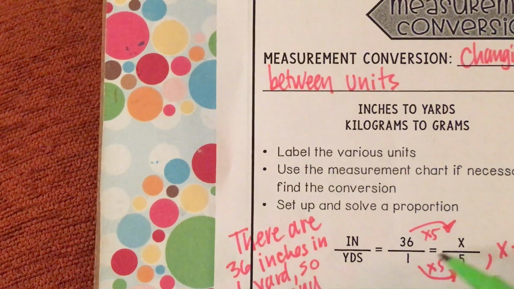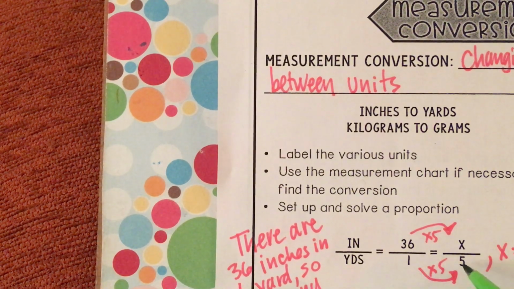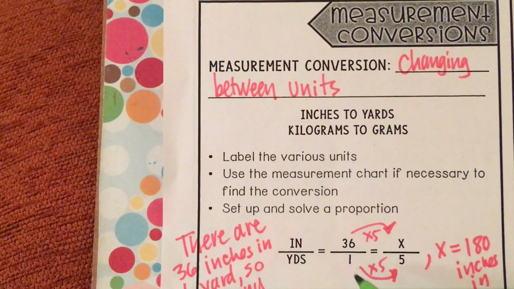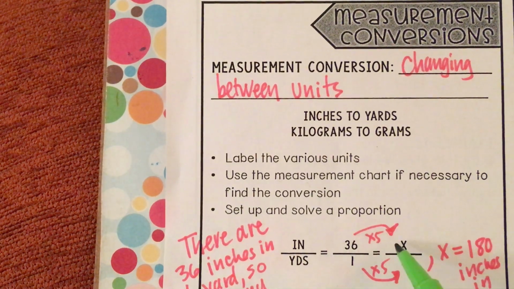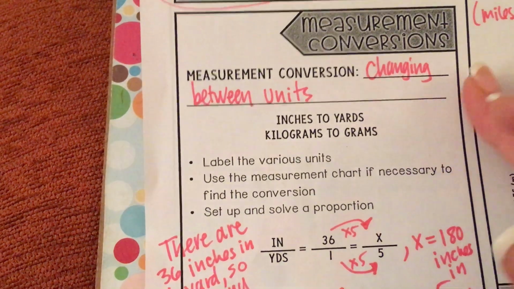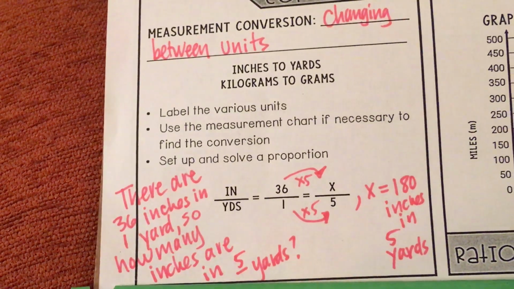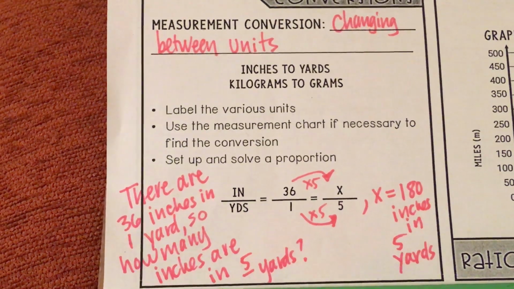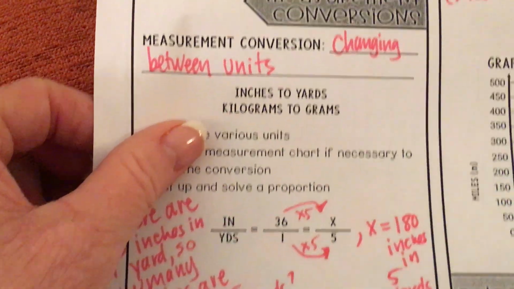And in this case, you can go from 1 to 5. You can just multiply by 5, so you don't have to do cross products. So the top is 36 times 5, so there's 180 inches. 180 inches in 5 yards. Okay, last one on this page.